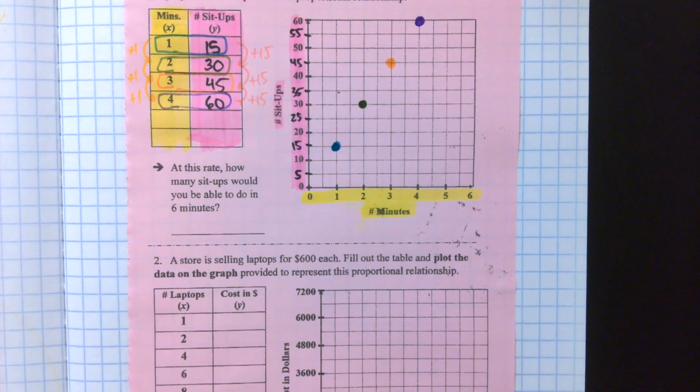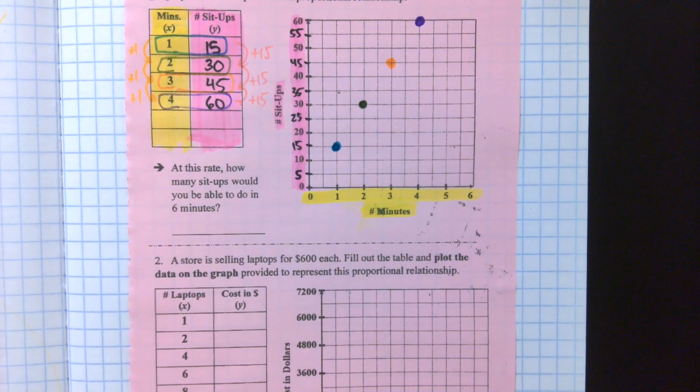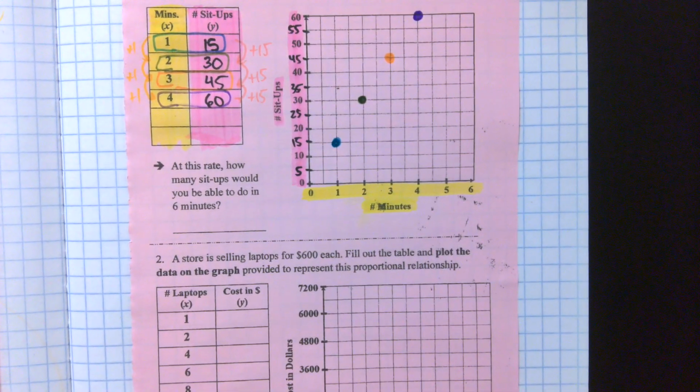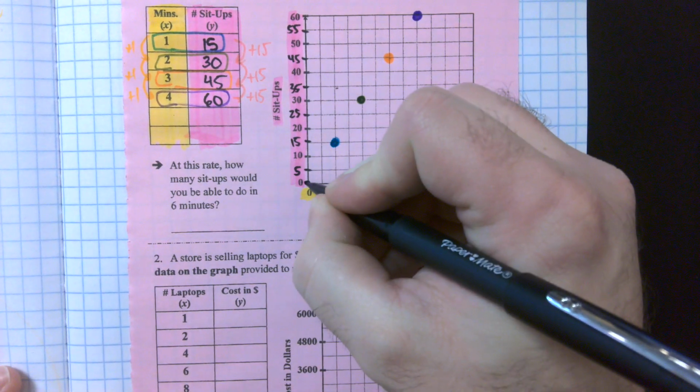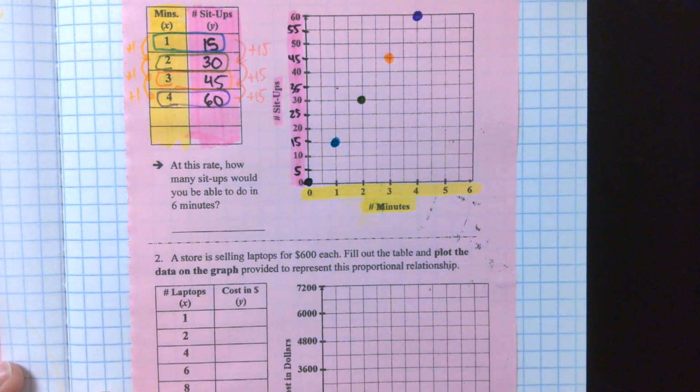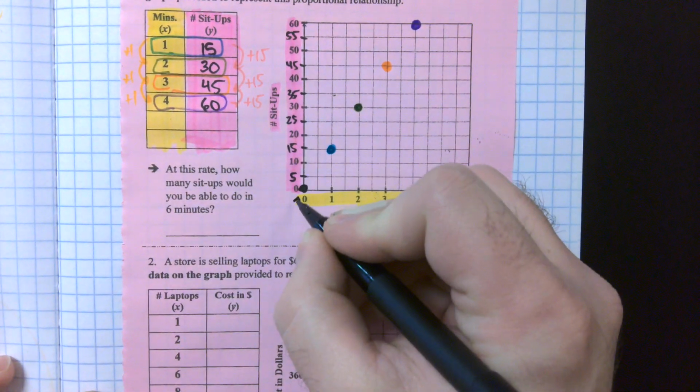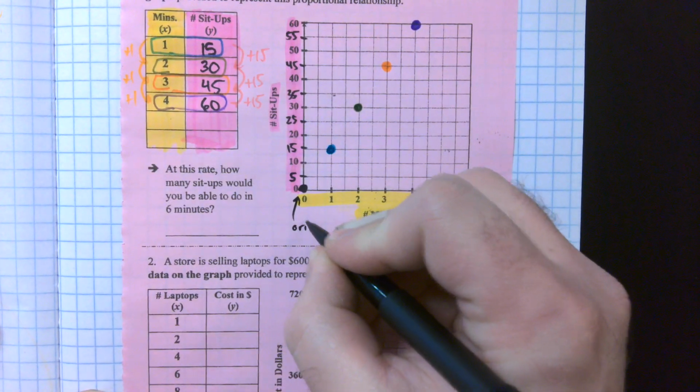Now, let's go back a step. How many sit-ups can I do in 0 minutes? 0 sit-ups. So I'm going to make my last dot right down there in that bottom left-hand corner at the, what is it called again? The origin. Good job.